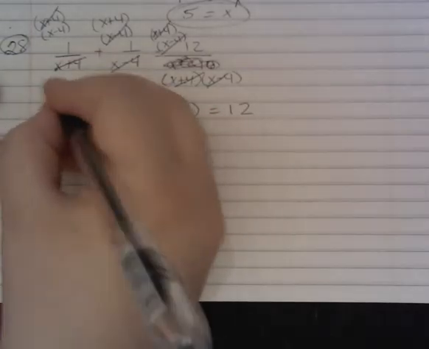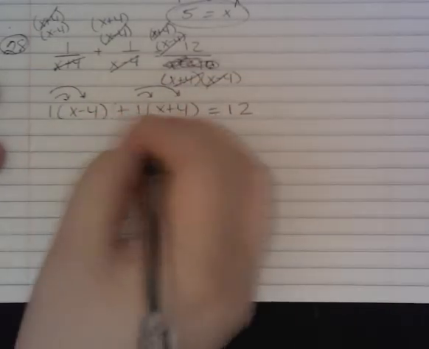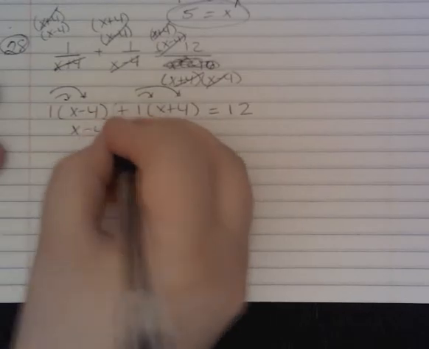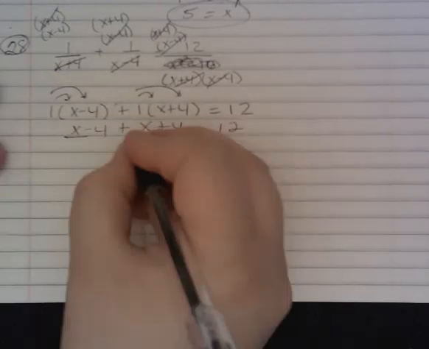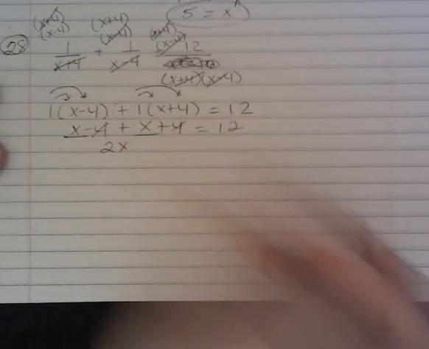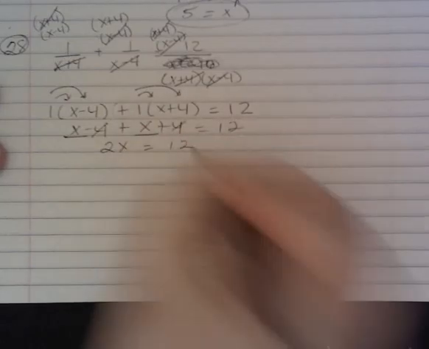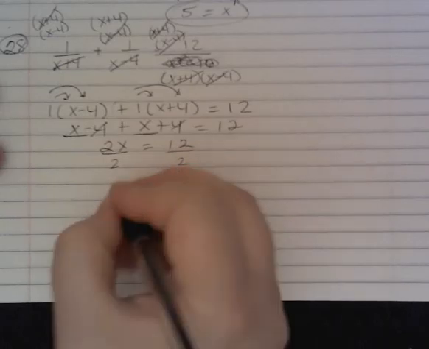Well, when you distribute those ones, and I'm doing that just in case there was a negative there, I'm going to distribute those to get x minus 4 plus x plus 4. x plus x is 2x, not x squared. Those 4's cancel, leaving us with 12 on the other side of the equal sign. Divide both sides by 2 to get x equals 6.